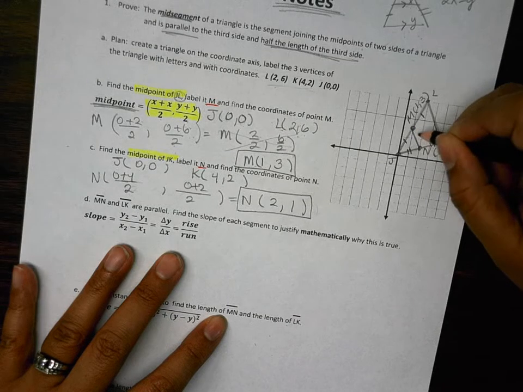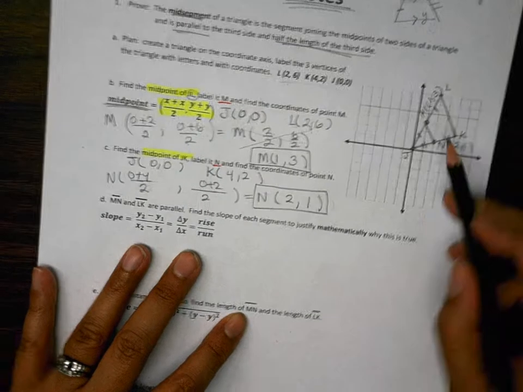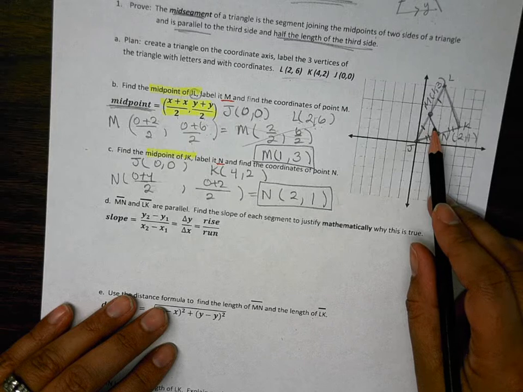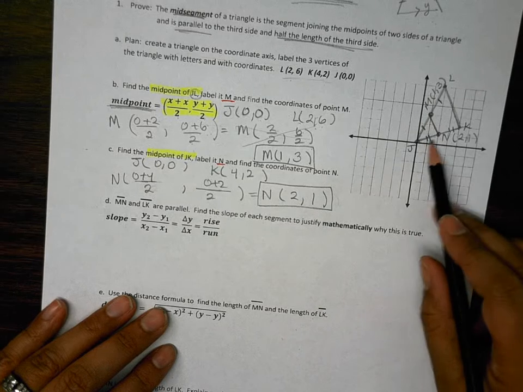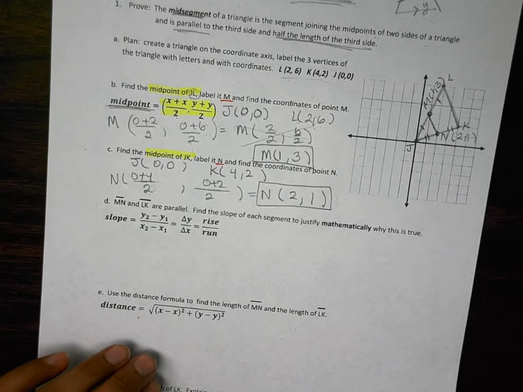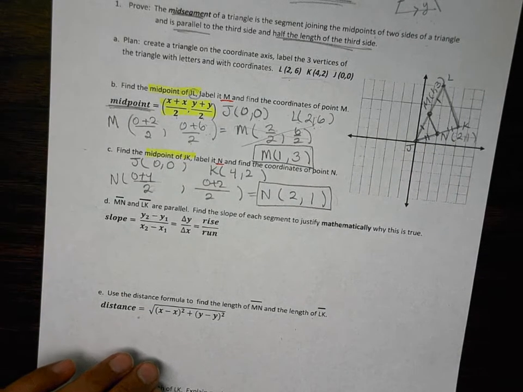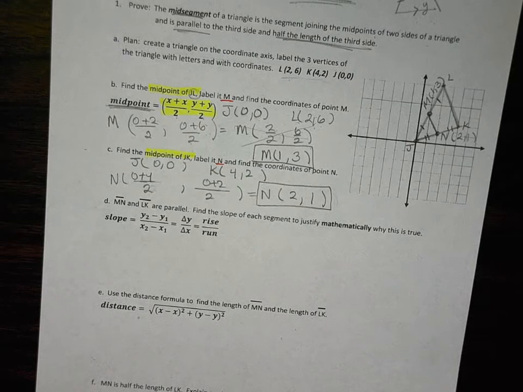So I'm going to connect these 2 points. And what is this special line that I just drew in my picture? What is that line called? It has a special name. Mid-segment. Why is it the mid-segment? Because it cuts that side in half and cuts that side in half. Questions on that? No questions? Okay.